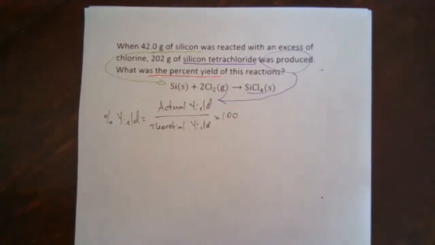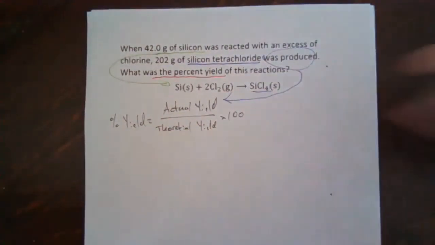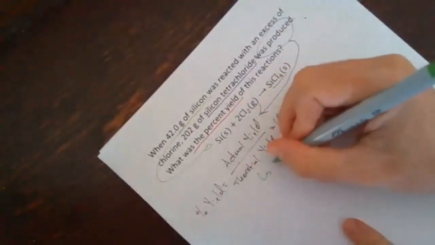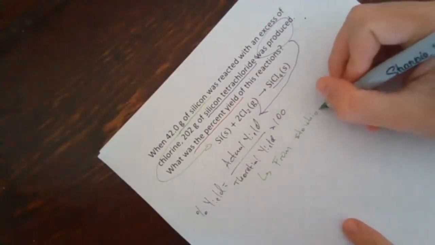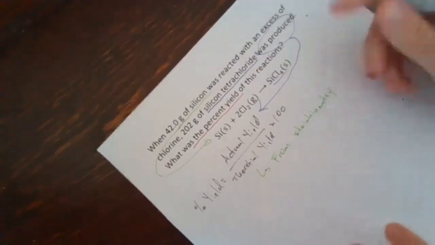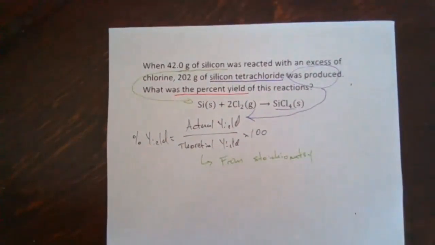Every single result that we've gotten from stoichiometry up to now has been a theoretical yield for some reaction. If we want to figure out the theoretical yield, we just get it from stoichiometry. So it's really common to have a situation like in this prompt where you need to calculate it yourself. And this is how you would do it in real life.